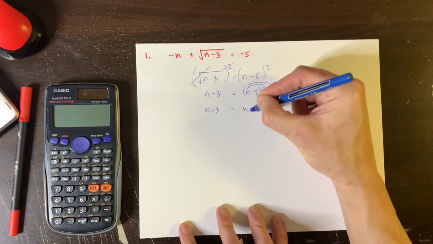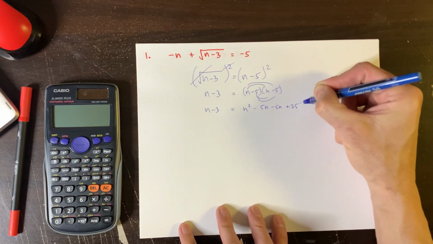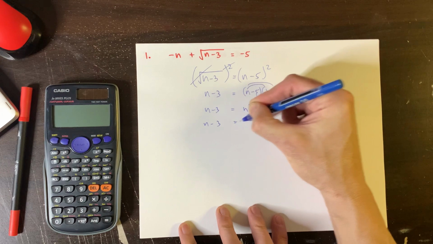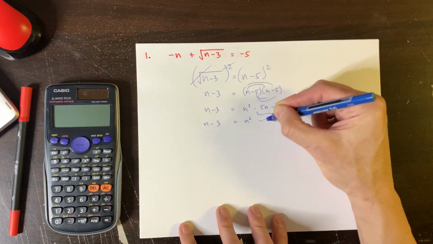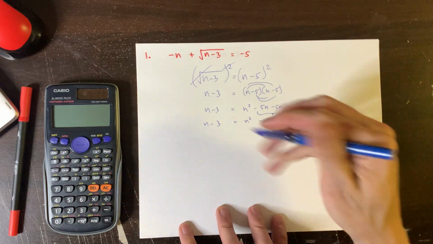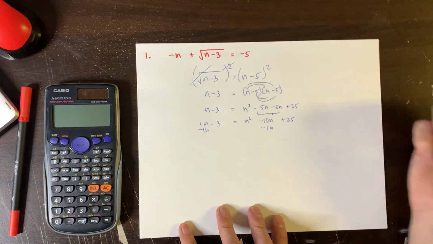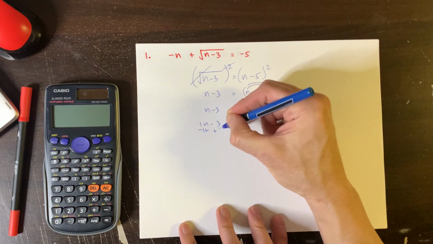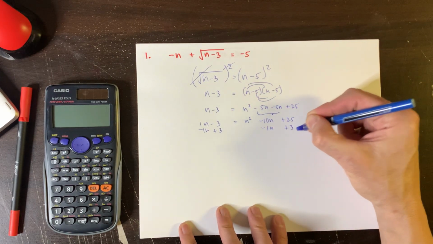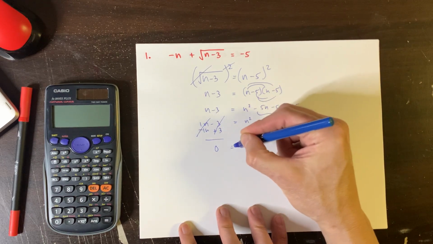So that stays the same. And here on this side, this is what we get. And then what we can actually do is combine like terms here in the middle. That'll be negative 10n plus 25. Then you can subtract 1n minus 1n, because there's a 1 right there. And we can multitask by adding 3 to this side. And we've done this because these are gone, and now there's a 0 on this side.